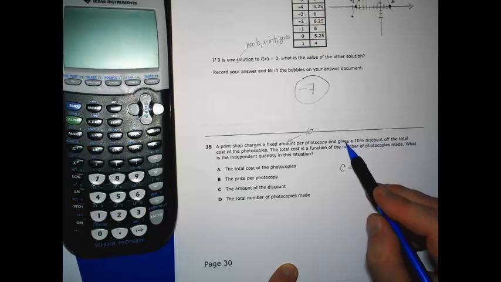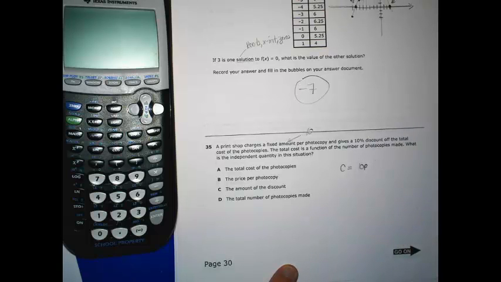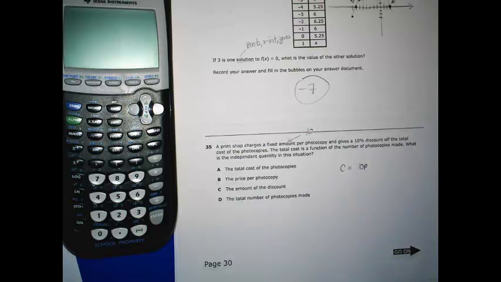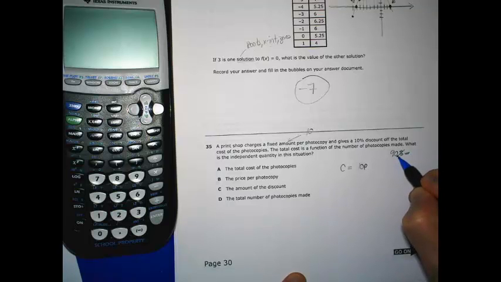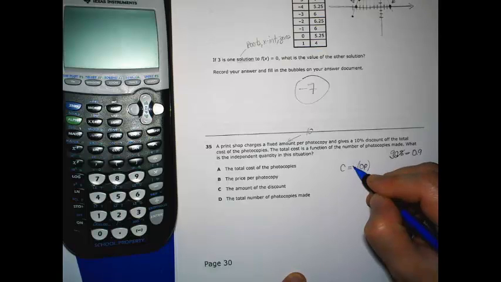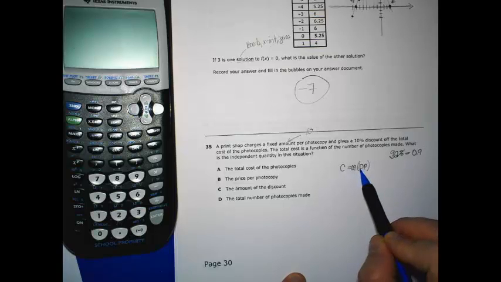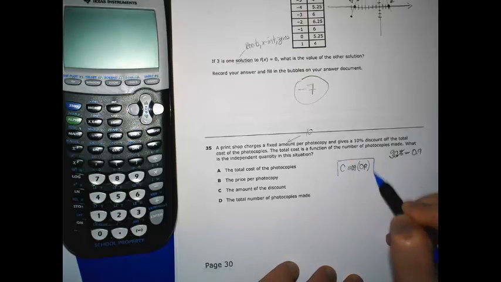Now the problem says that this particular shop gives you a 10% discount. So that means we're not charging 100%, we're charging only 90%. Anytime you do percentage, change it to decimal. So 90%, change to decimal. All you have to do is move the decimal point, which is right here, 2 decimal places to the left. So that means this will become 0.9. So you're going to multiply by 0.9. So basically the cost equals 90% of 10 cents per copy. Alright? So basically this is your equation.